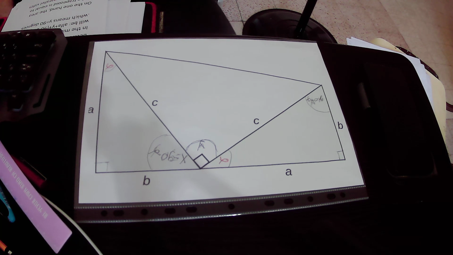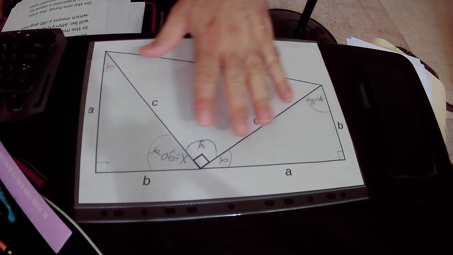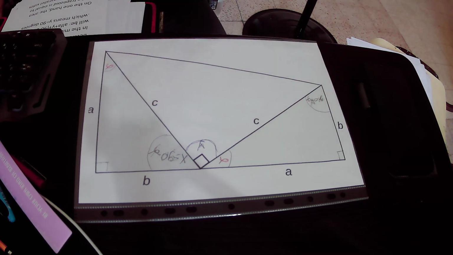Now we will calculate the area of this trapeze in two ways.